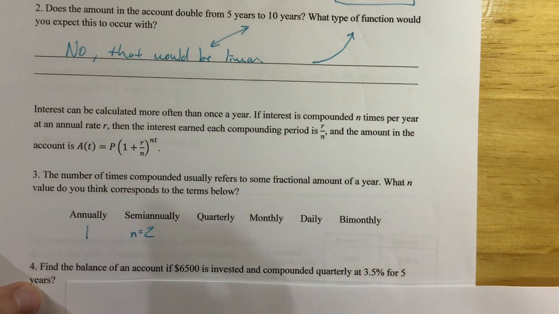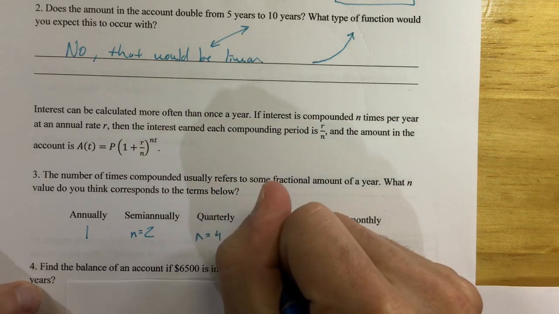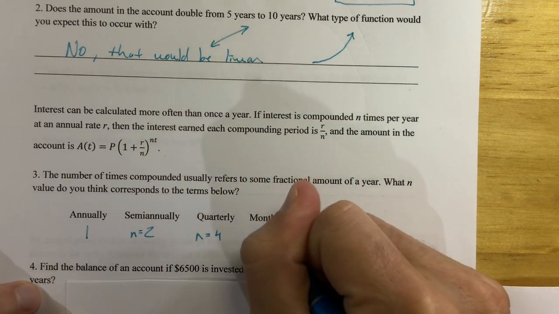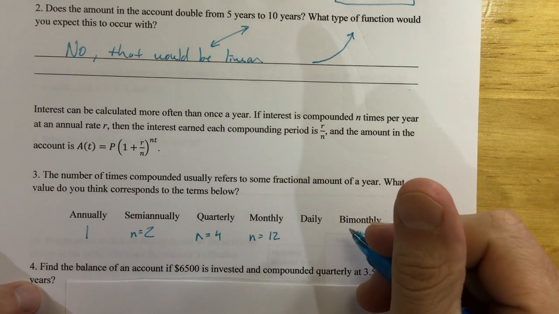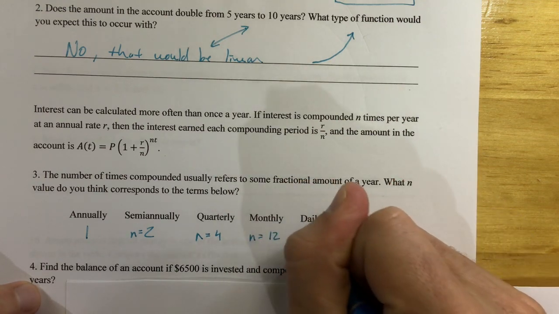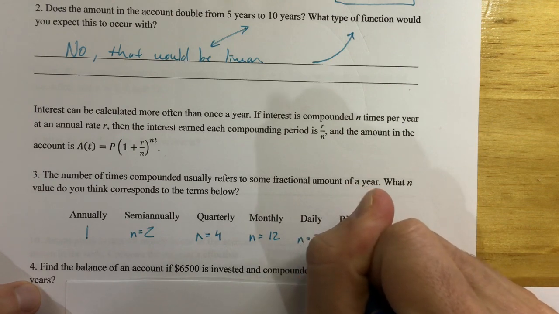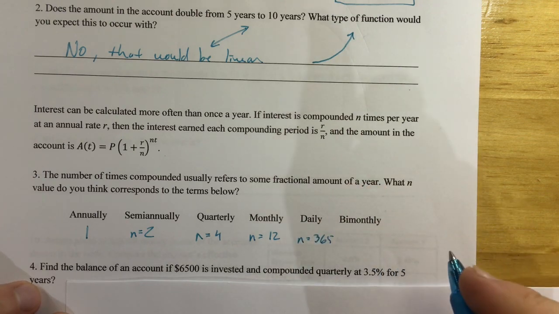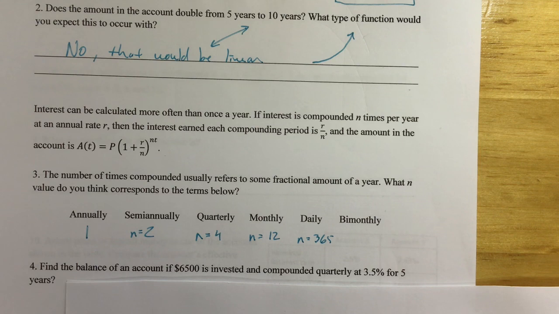Quarterly, n equals 4. Monthly, n equals 12. Daily, big number here, 365. Yes, technically 365 is not the number of days in a year, but we're just going to roll with it.